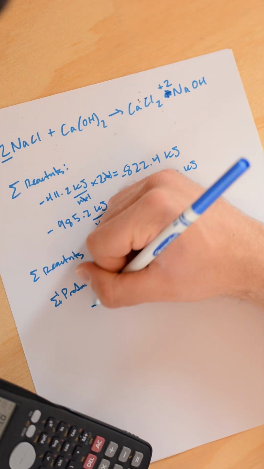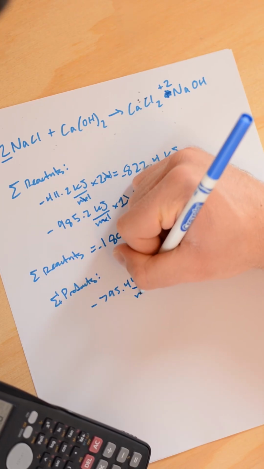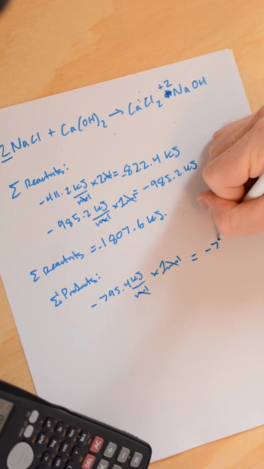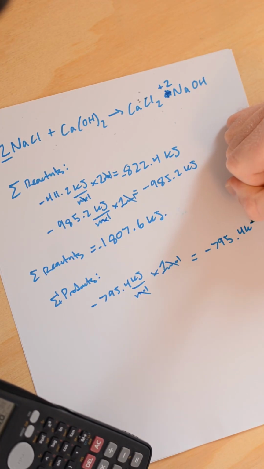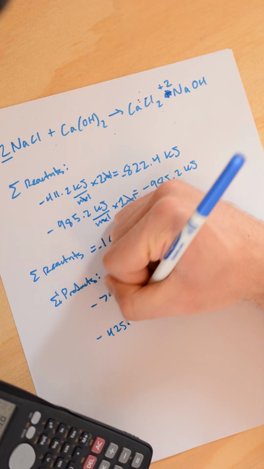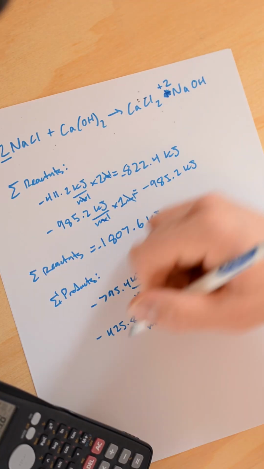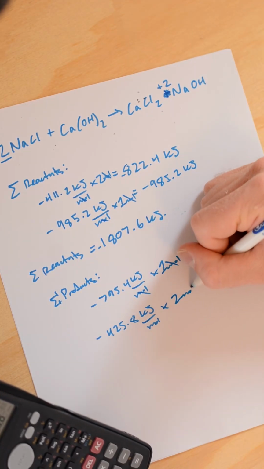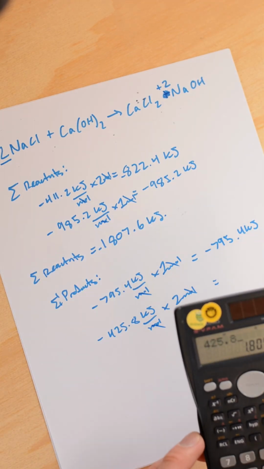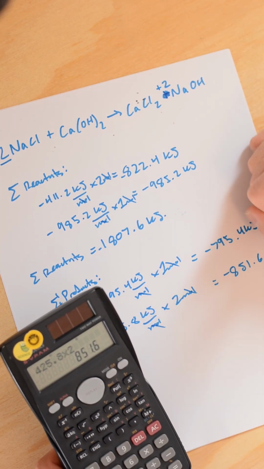We do the same thing for the products. Calcium chloride, negative 795.4 kilojoules per mole times 1 mole, negative 795.4 kilojoules. And the sodium hydroxide, negative 425.8 kilojoules per mole times 2 moles equals, 425.8 times 2 equals negative 851.6 kilojoules.